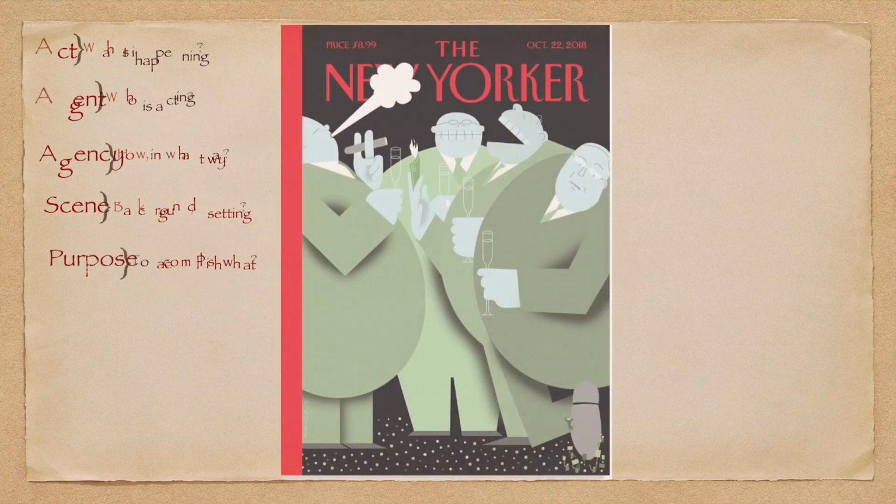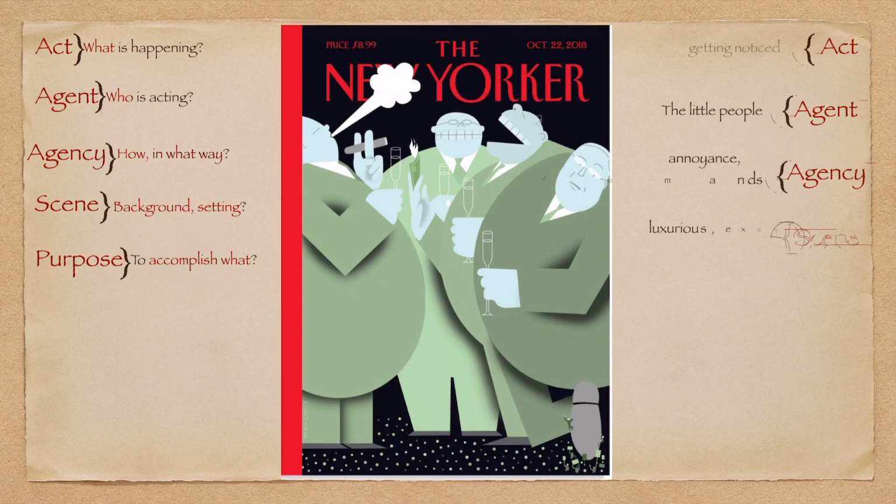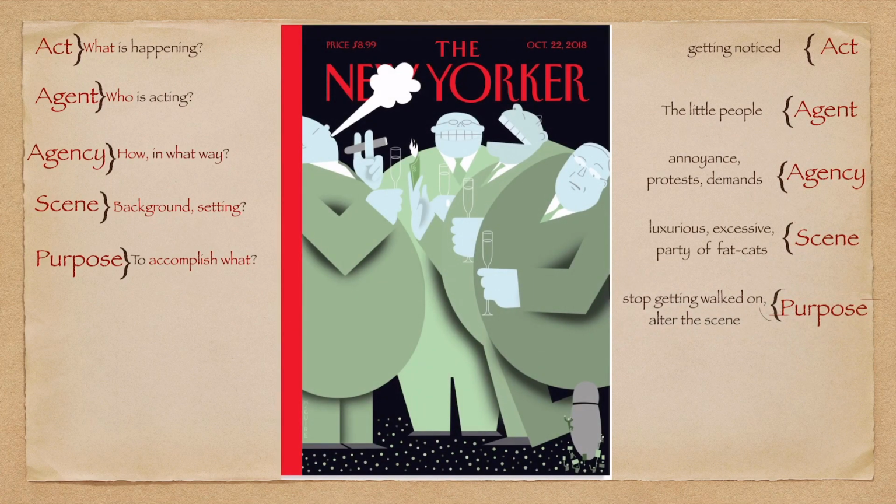Let's work on this with a little larger example now. We took a look at this artifact last time, and we looked at the act, agent, agency, scene, and purpose. We noticed that the act is getting noticed. That's what's going on here. People trying to be heard. We asked who's trying to get noticed. It's the little people. They're being trampled.